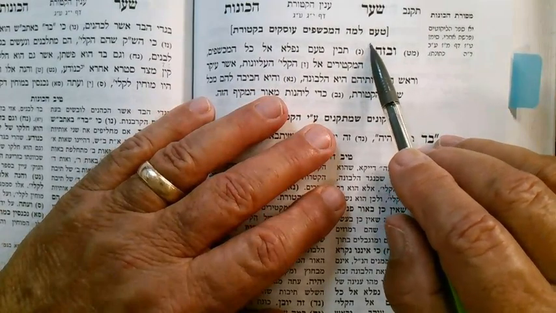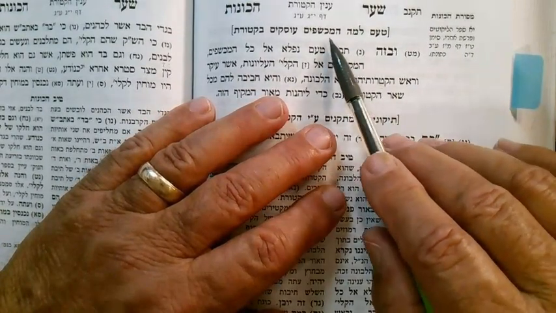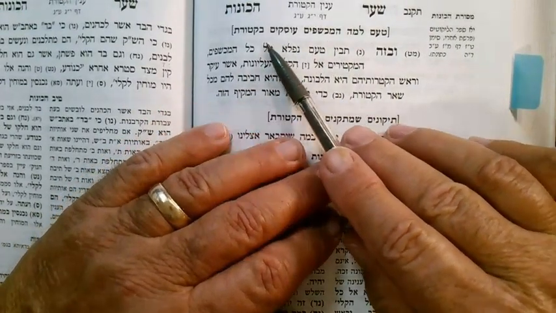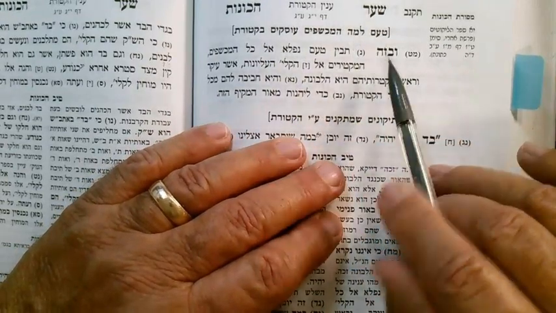So now we come to a section which was called Tam Lama Hamachshefim Ozeches Beketoret. I do have some sphere.